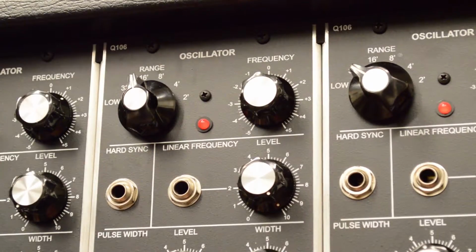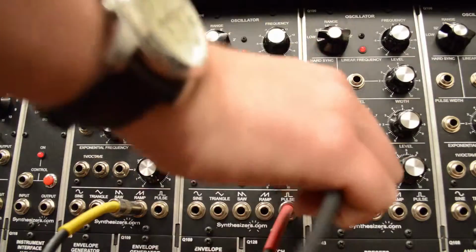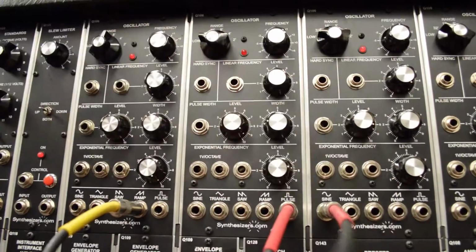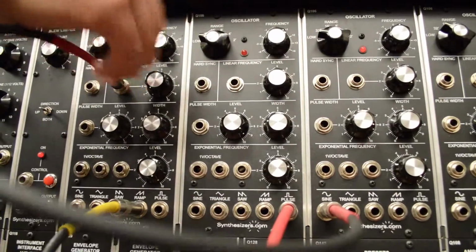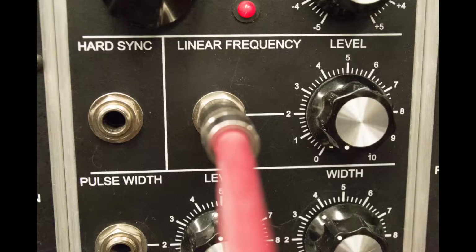We can add frequency modulation to our patch by selecting a third oscillator and patching one of its outputs to the linear frequency input on our original oscillator. We can then control the rate of modulation via the third oscillator's frequency control and the depth of modulation via the linear frequency control on the first oscillator.